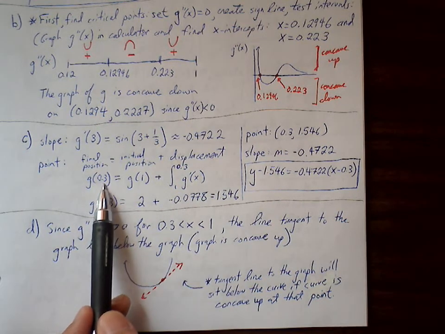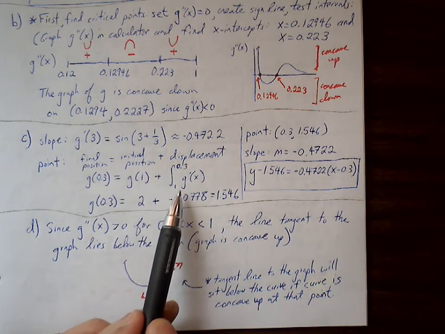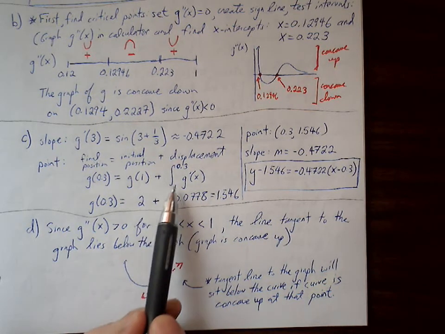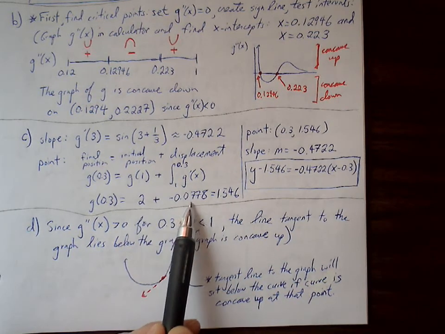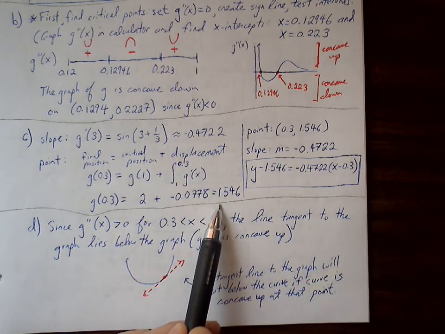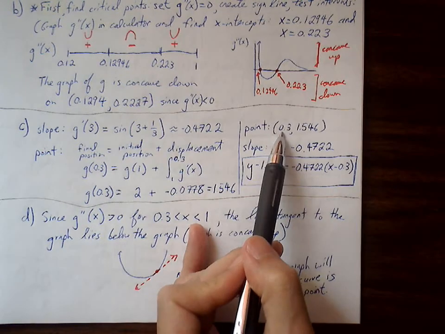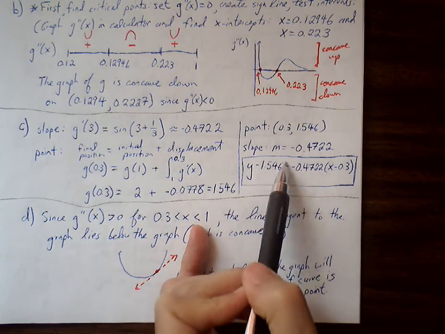So if I want to find my y value at 0.3, I need to start at g of 1, and then I have to find the displacement from 1 to 0.3, basically going backwards, but we're going to make the calculator do the work for us. We get 2 minus 0.077, which is 1.546. So the ordered pair is 0.3, 1.546. Our slope is negative 0.4722, and then we do point slope form.